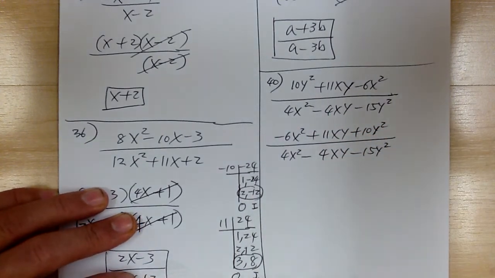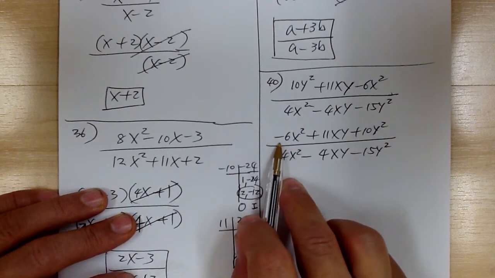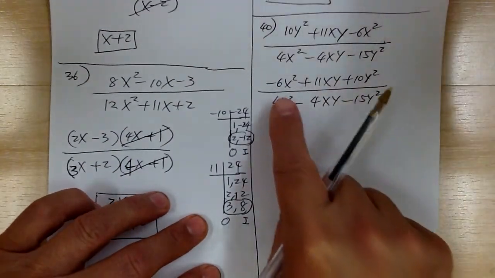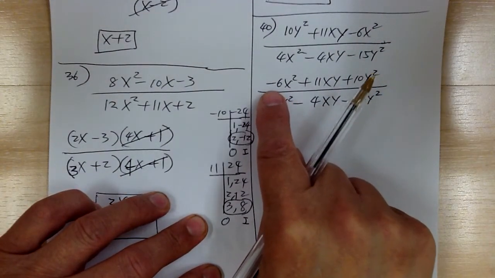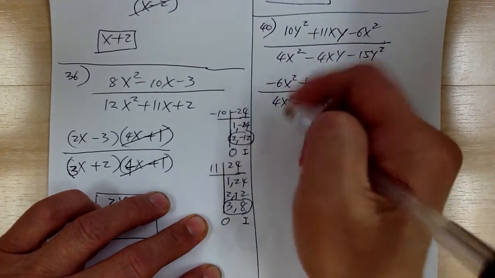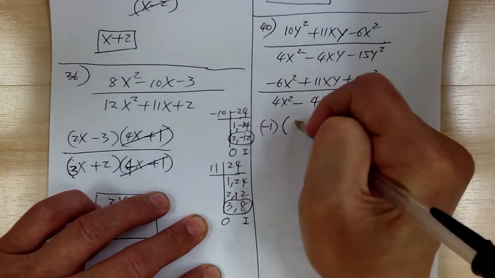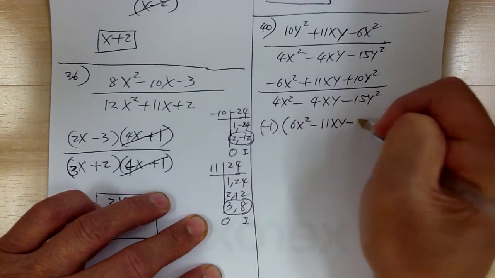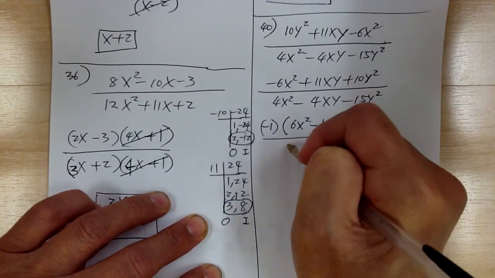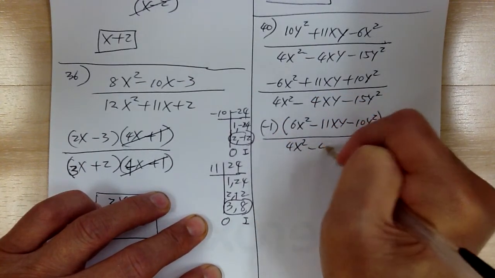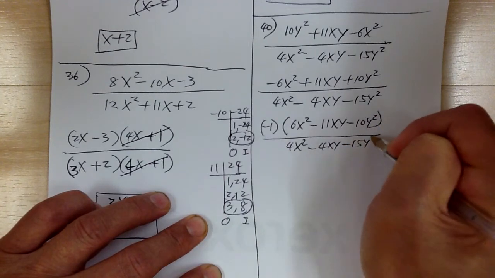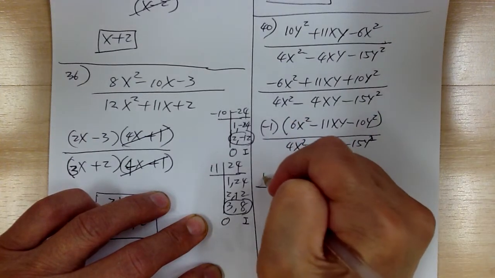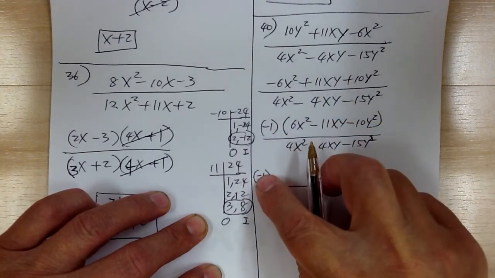Okay? But now you have a problem. Now you have the negative in front. So do not try master product with the negative in front because you're going to mess up. What you need to do is get rid of the negative. Factor out the negative 1 first from the top, so the top becomes 6x squared minus 11xy minus 10y squared over 4x squared minus 4xy minus 15y squared. Your next step is to do the master product on that, because you go through the steps, and now follow through with your negative 1.